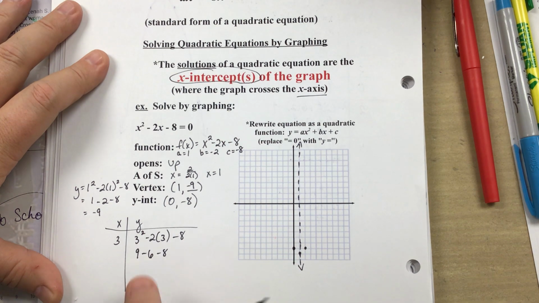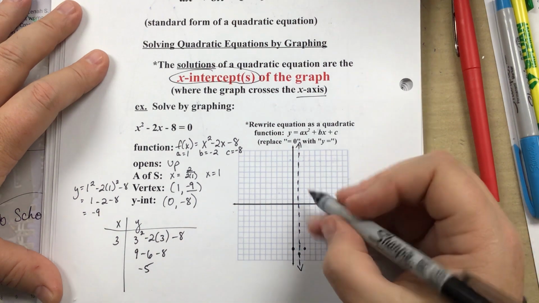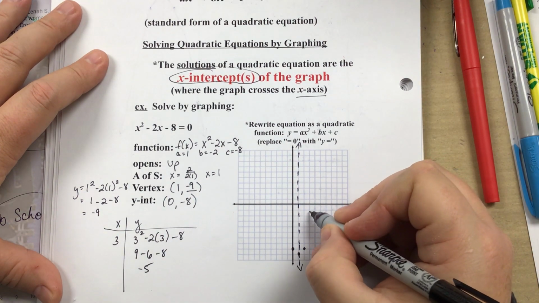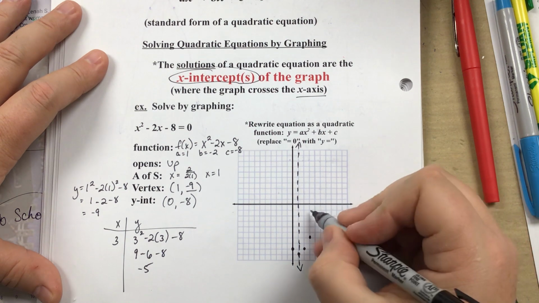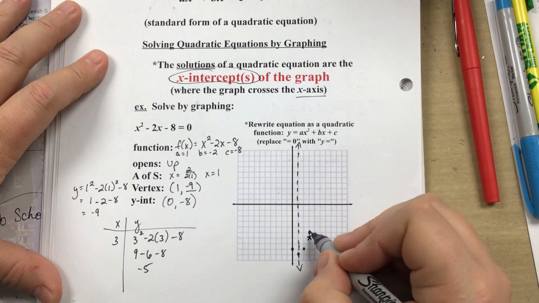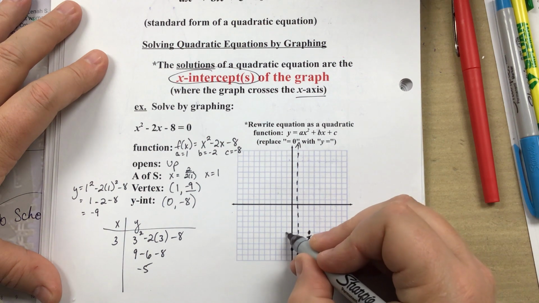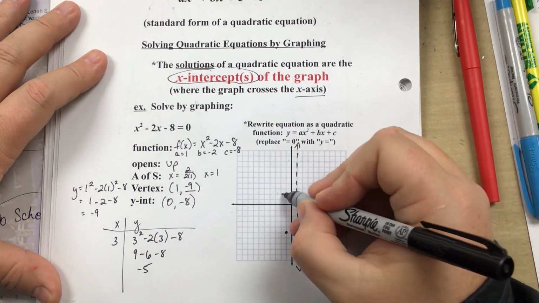Left to right, 9 minus 6 is 3. 3 minus 8 is negative 5. So I have the point 3, negative 5. And then I also have the point negative 1, negative 5. So there's my 5 points.